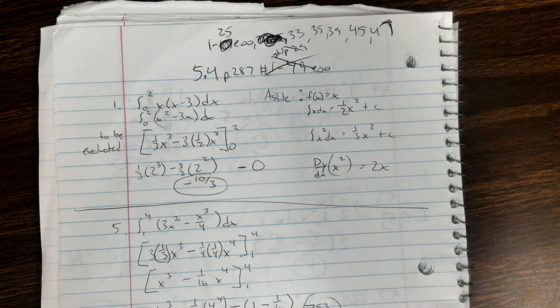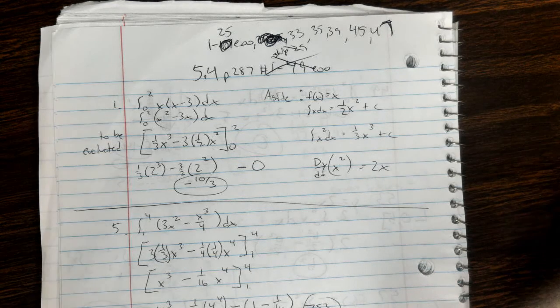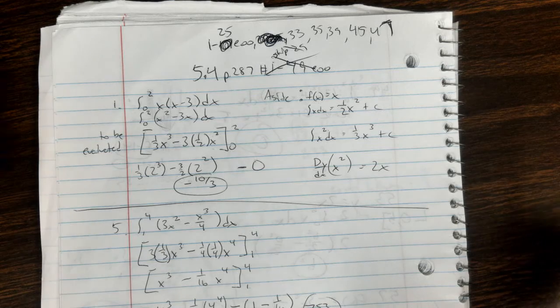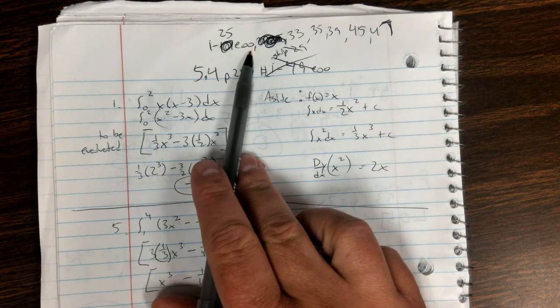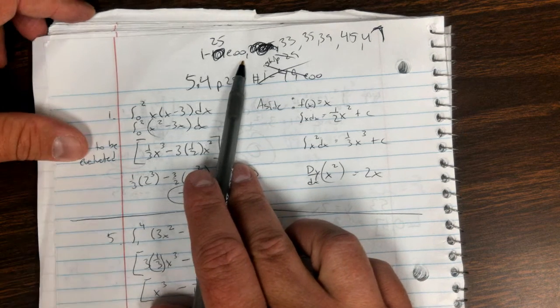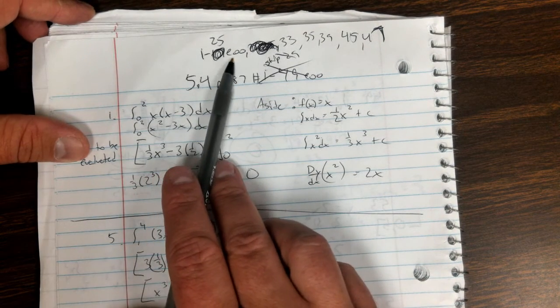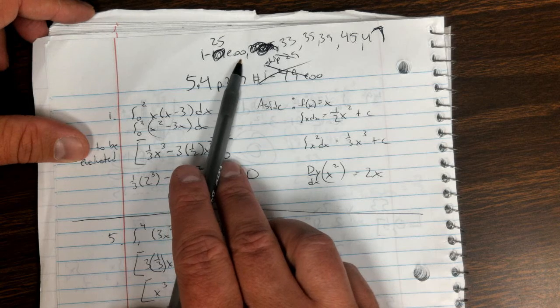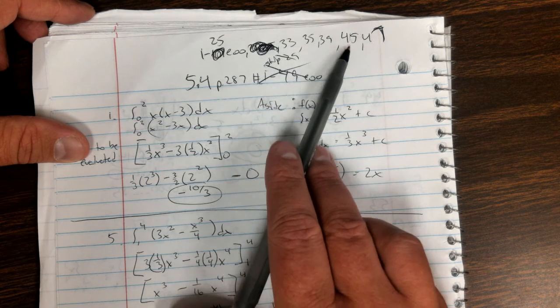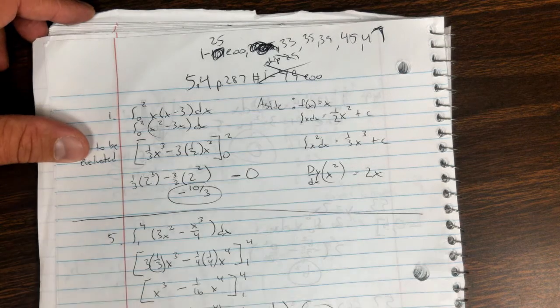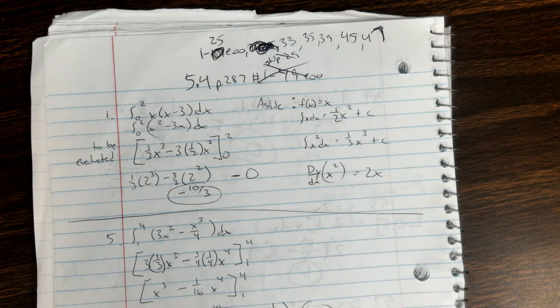Hey everybody, this is your continuation of the 5-4 notes. I did have to change the problem numbers assigned because the book didn't match my resource. So we're doing 1 to 25 every other odd, then 33, 35, 39, 45, and 47. So that's just what we need to do.